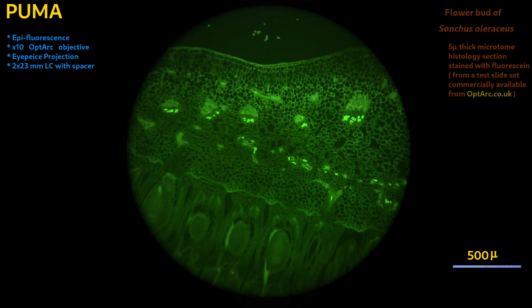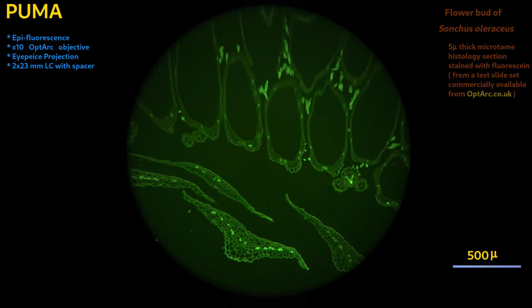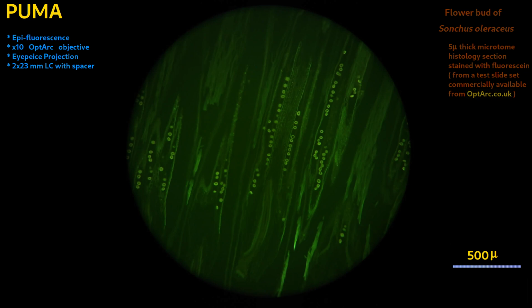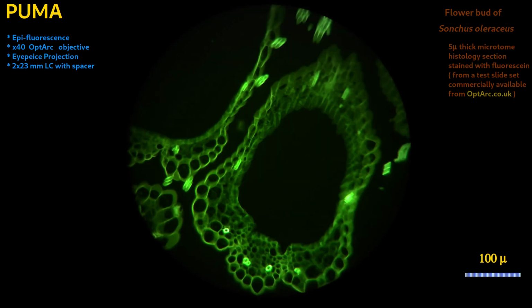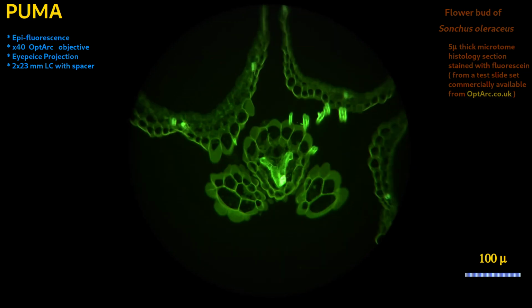This first set of images you are seeing are the whole field of view images using afocal eyepiece projection. These show various structures of a histological section of a flower bud. To keep the video short, I won't dwell very long on each image. You can use the YouTube pause facility to examine the images for longer if you wish.